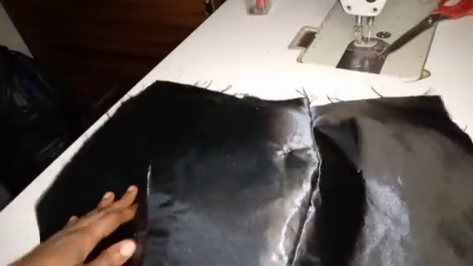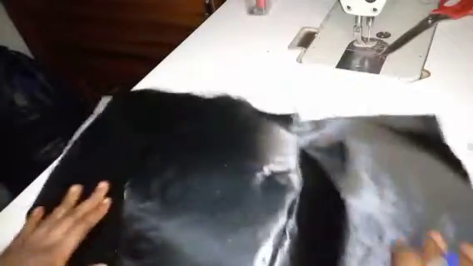So as you can see, I don't know if you're getting the view very well. You can see it. It's also looking beautiful. So this is it. Hope you can see it.